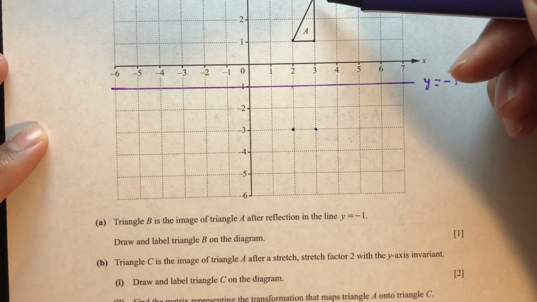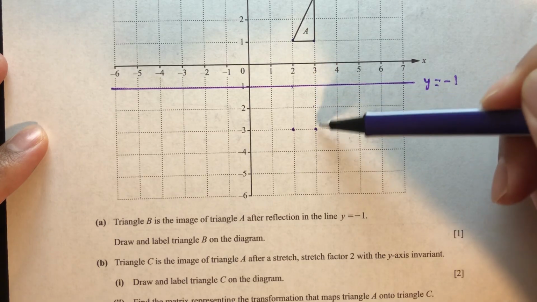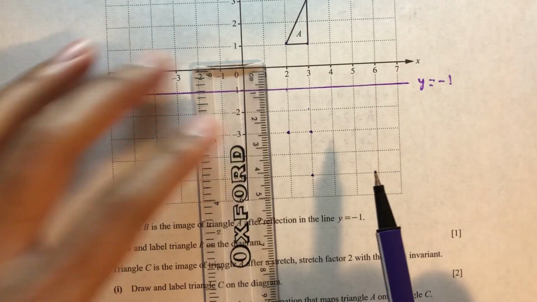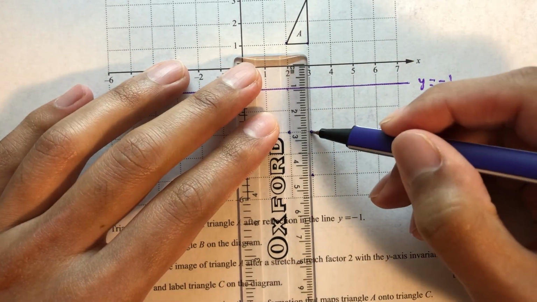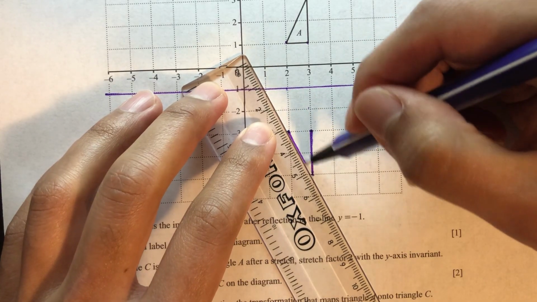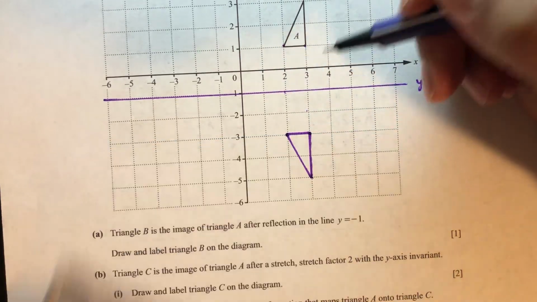Now for this point it is 1, 2, 3, 4, so the reflection is 1, 2, 3, 4. So that's the image of triangle B after the reflection in the line y equals minus 1. So that was pretty easy. Moving on to part B.